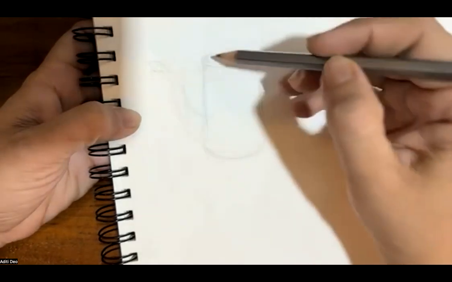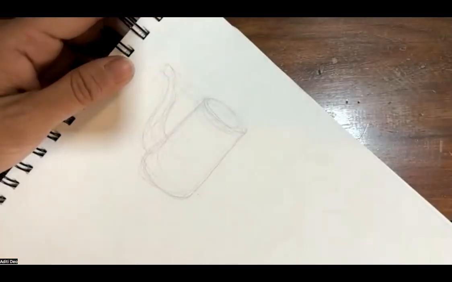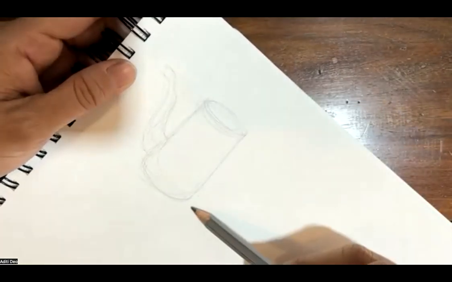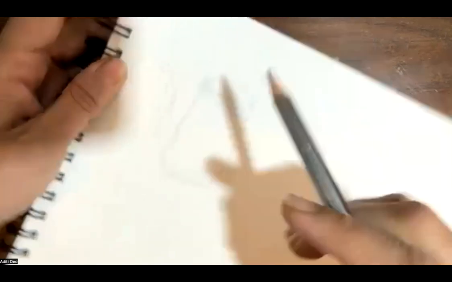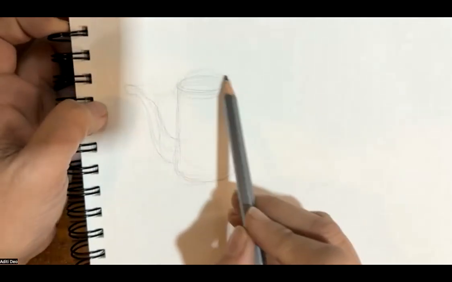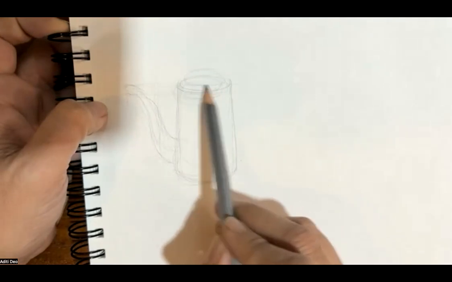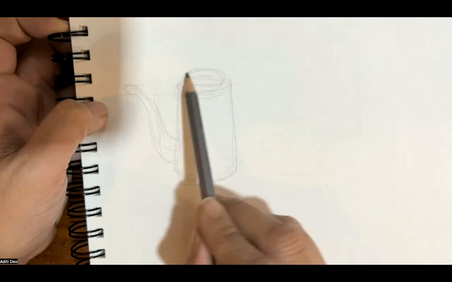So move it horizontally, move the line like that, but don't move your book in order to make this line, because the moment you change the angle of the book, everything changes. Your sense of space changes, the angles change, and we don't want to risk any of that.